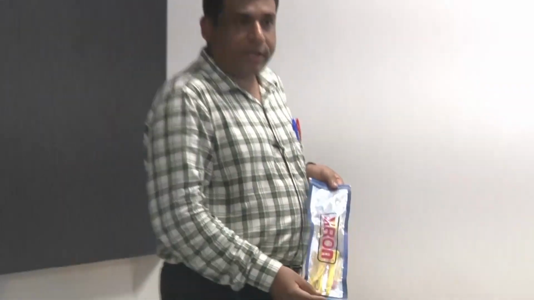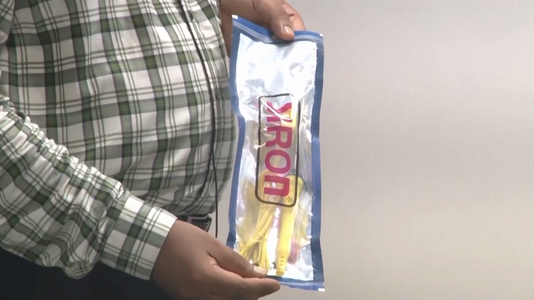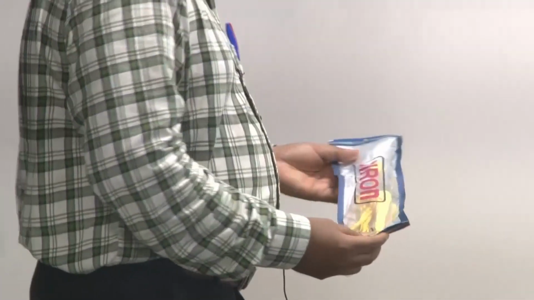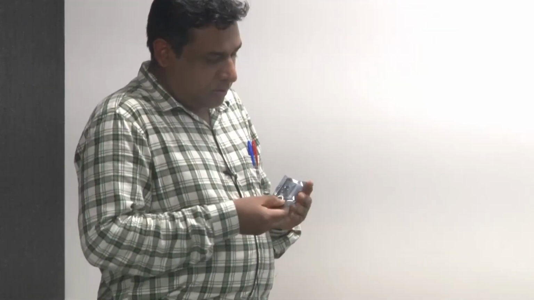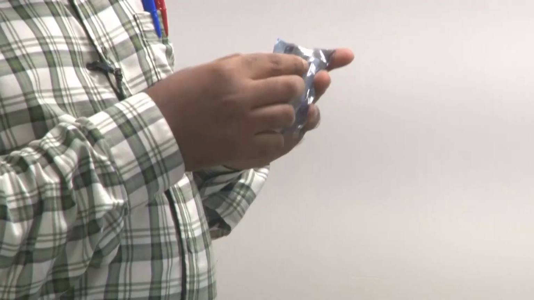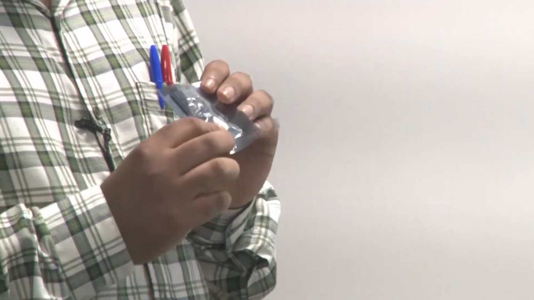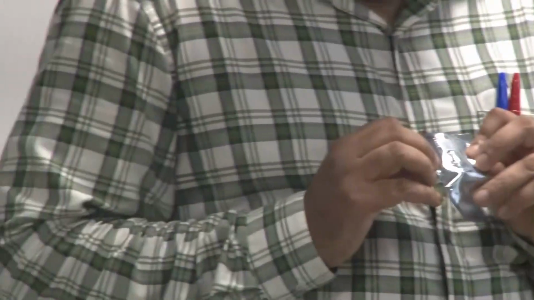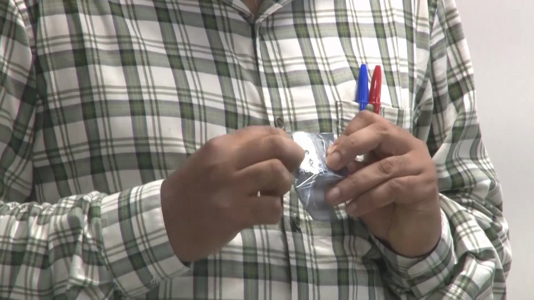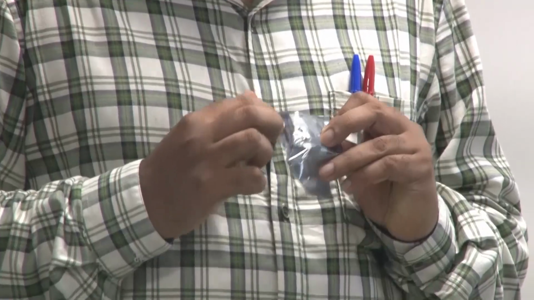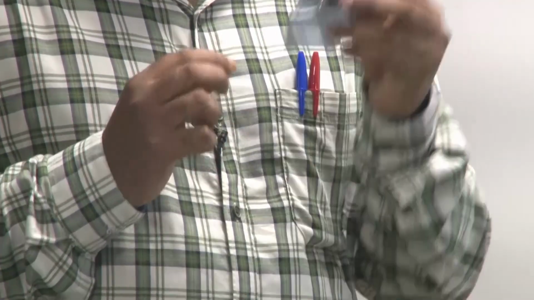So, this is the soldering iron. This soldering iron is required to solder a set of pins onto this microcontroller board. This microcontroller board has a number of pins, and you need to solder these pins. Only then can you access the pins of this board.